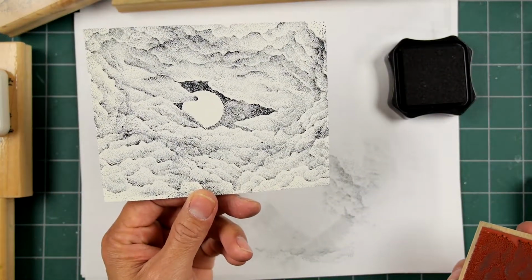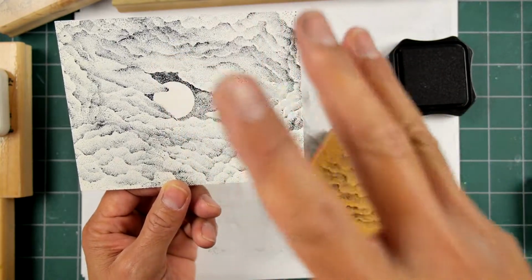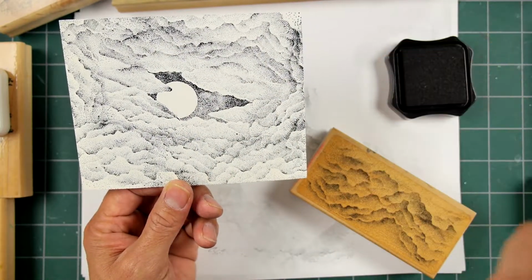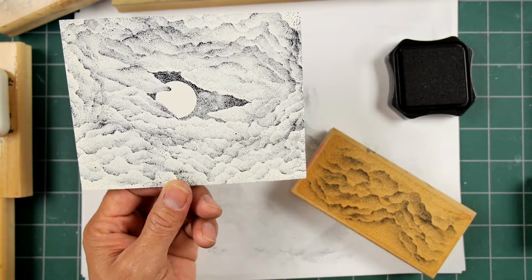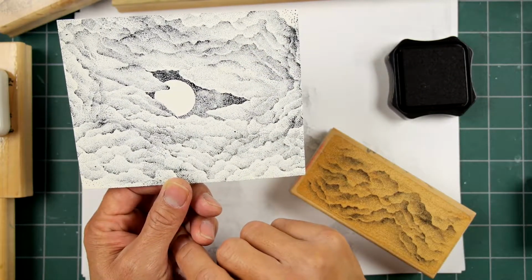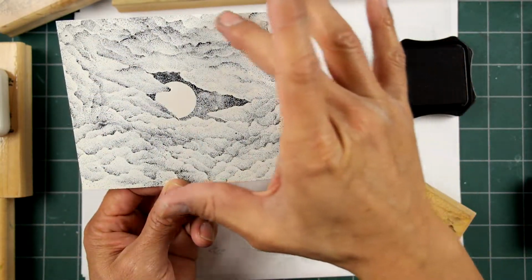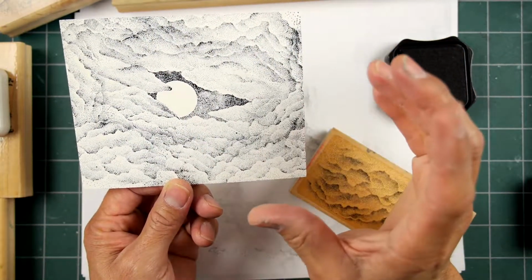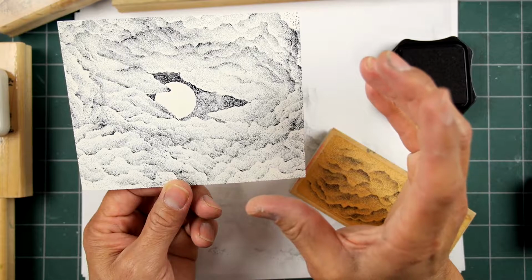Maybe something like that. I think in this case it represents something where you're lying on your back and looking up at the clouds and the full moon or whatever. And these clouds around the perimeter are closer to us, okay?